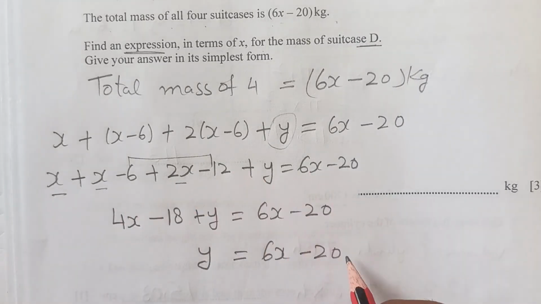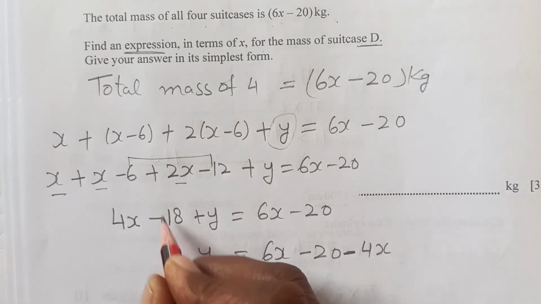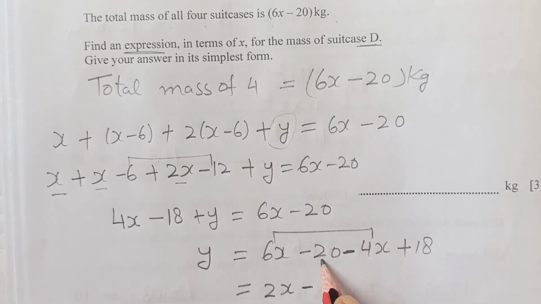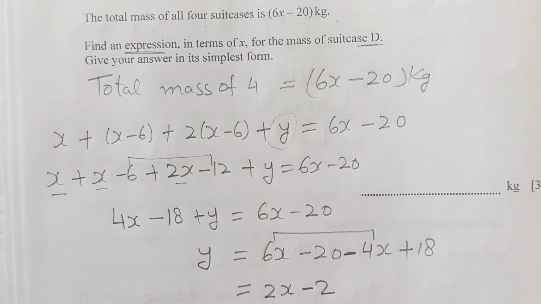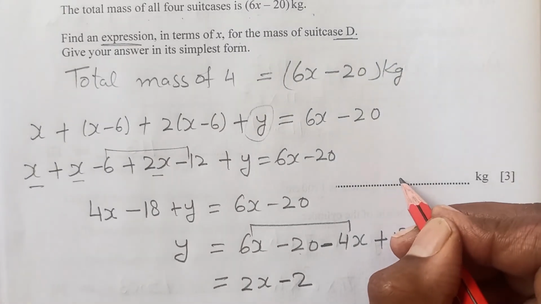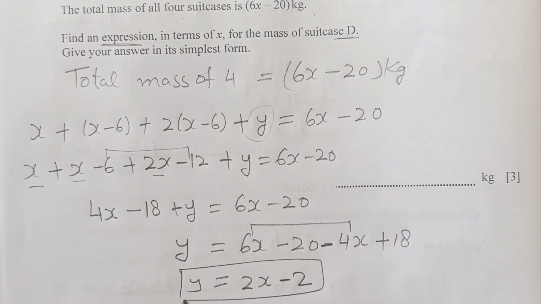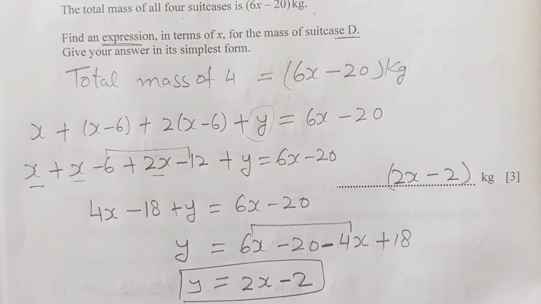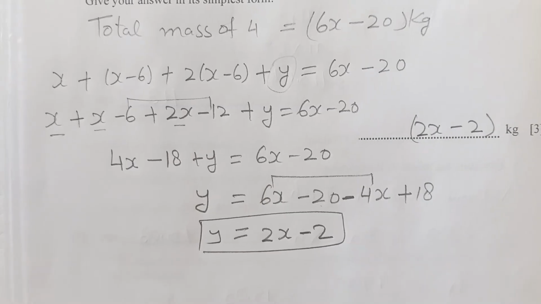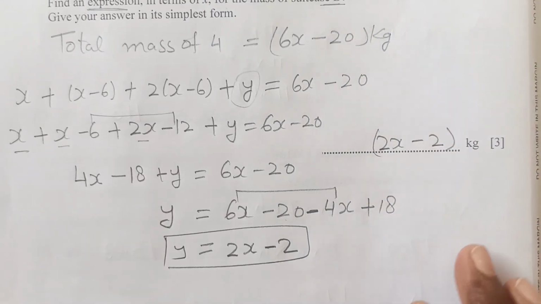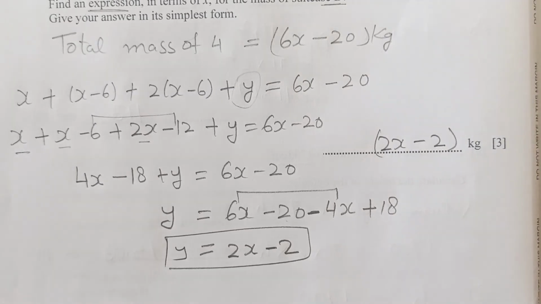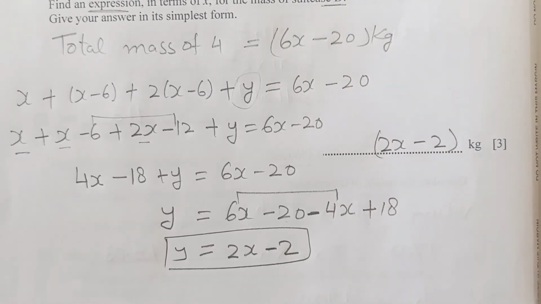So 4x going this side is negative 4x, negative 18 going this side is plus 18. So 6x minus 4x is 2x, 20 minus 18 is 2. So we got the expression y is equal to 2x minus 2 kilograms, right? So that's it. This is a 3 marks question. You must do this question, guys. You can try on your own, then you can check the working later.